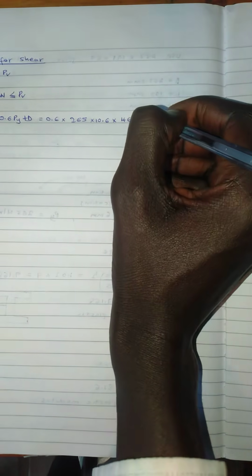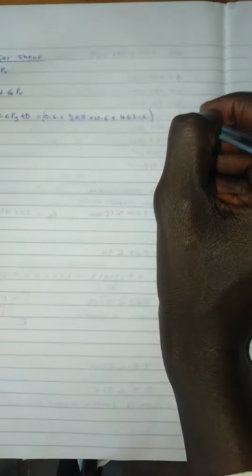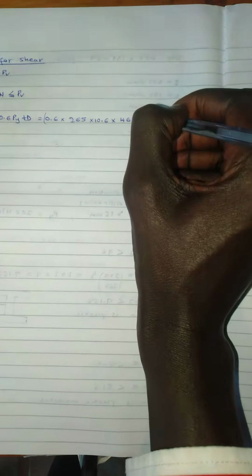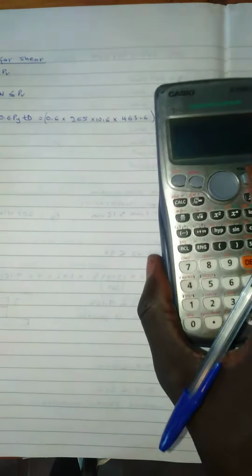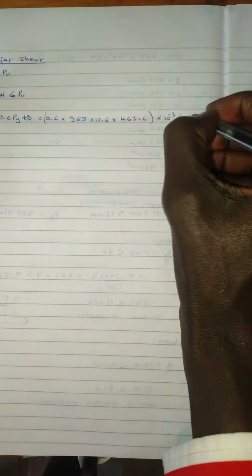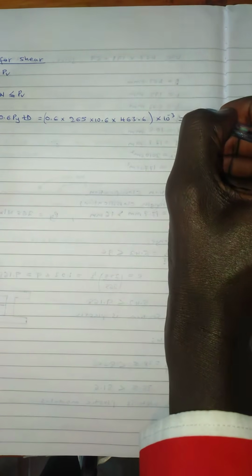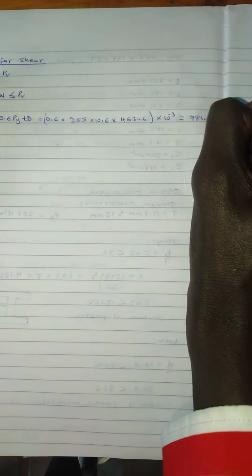All of this we want to change into kilonewtons, so we divide by 1000. If we calculate that, we get 781.4 kilonewtons.